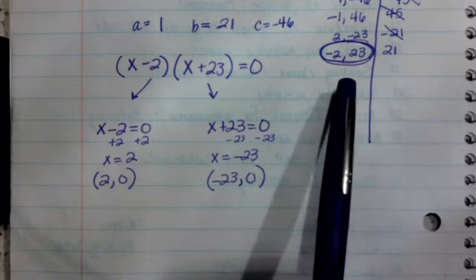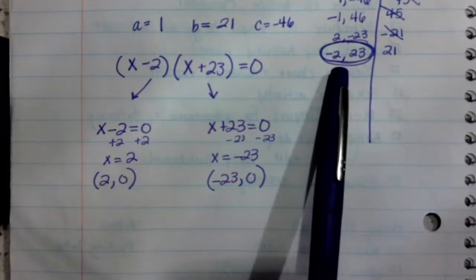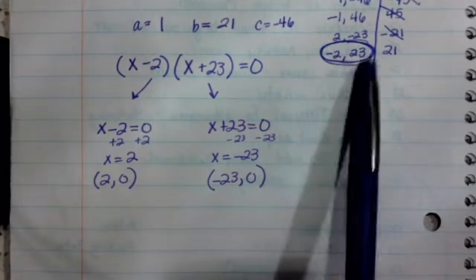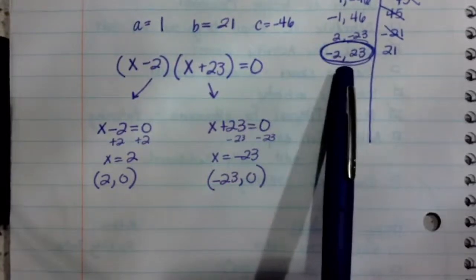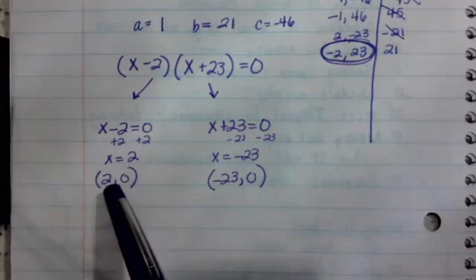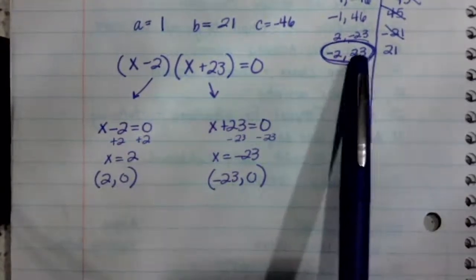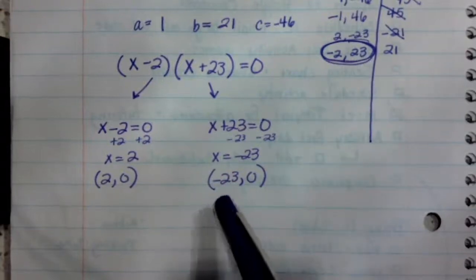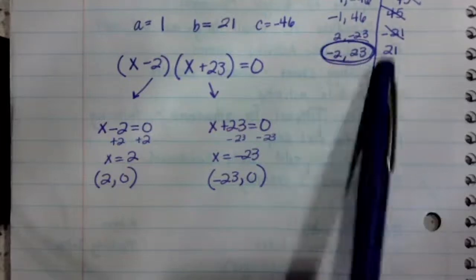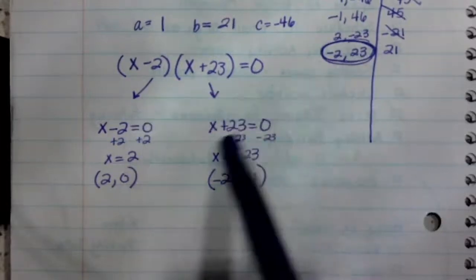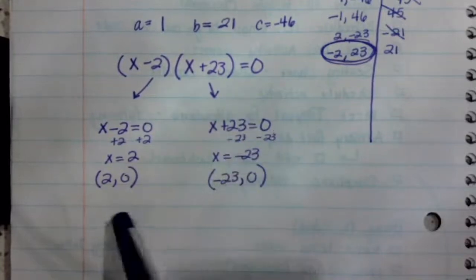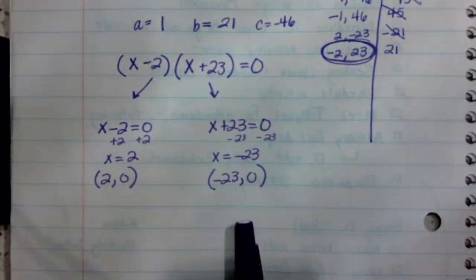The one big mistake, probably the biggest mistake in this problem, is assuming that these two numbers are our solutions, that these are our answers, and they are not. So this is negative 2, but our answer is actually positive 2. This is positive 23, and our answer is actually negative 23. So be careful that you don't just circle these and assume that they're your answer, because you do have to go through either this on paper or in your head to be able to get to your final answer. I hope this helped.